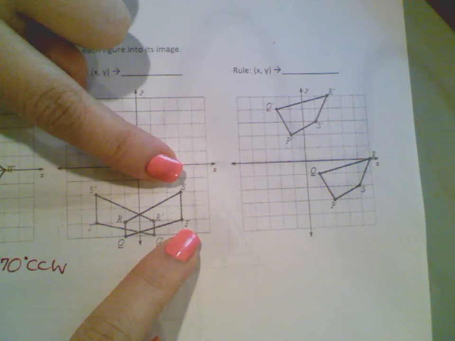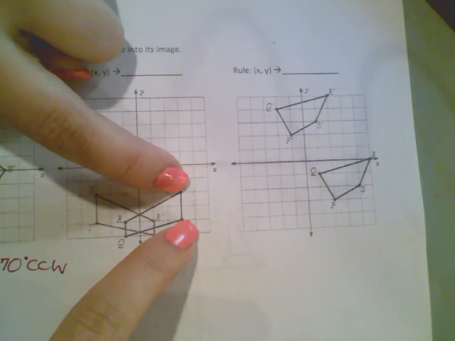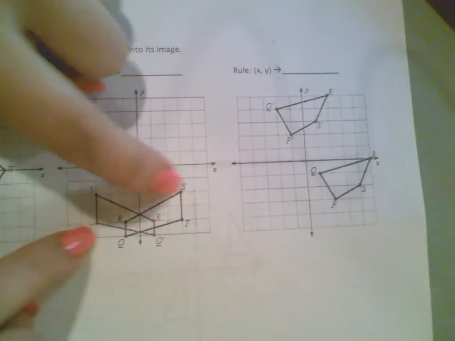For the second two problems for number 11, we've got two different transformations happening here. If you look at this one here, our pre-image is here and our image is here. You can see that I can't just slide this, because if I were to just slide this, the whole thing would slide over. So this can't be a translation.